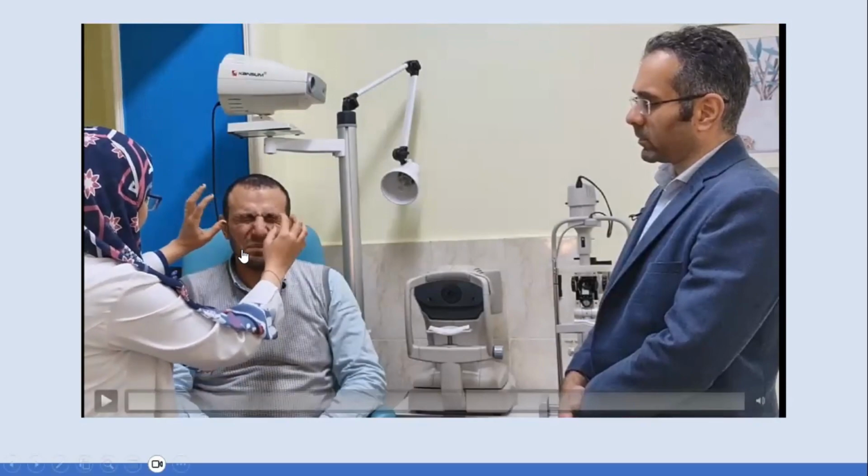So the first mistake here: in order to test the Bell's phenomenon, you have to keep the order. The first step should be that you start by retracting the eyelids. So the examiner should retract the eyelids, and then you ask the patient to close their eyelids. But here is the first mistake, that the volunteer forcibly closed their eyes before my attempt to open them.